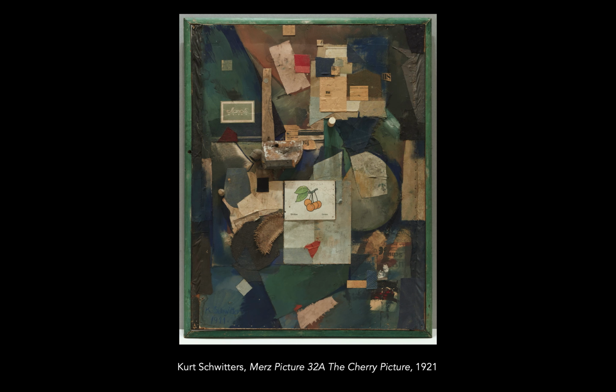I also wanted to bring in a work by Kurt Schwitters, who's not Berlin Dada, but he is in Hanover, and he would have been influential. And Kurt Schwitters is really interesting because he makes these works called Merz paintings, Merz pictures. He actually, in his home, makes a whole house that's just filled with this clutter.